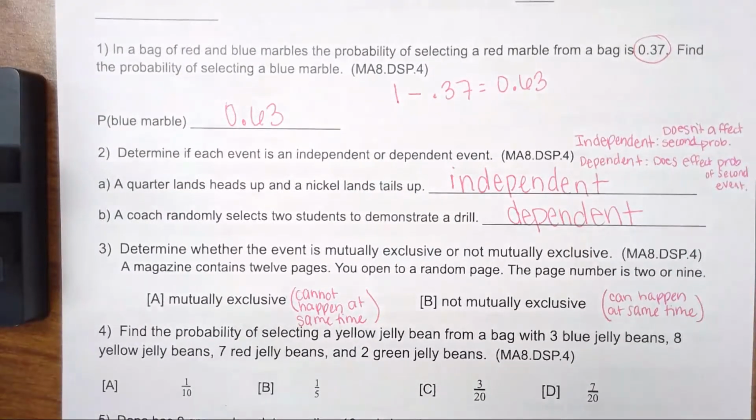Alright, number 3, determine whether the event is mutually exclusive or not mutually exclusive. So a magazine contains 12 pages. You open to a random page and the page number is a 2 or a 9. Mutually exclusive means that it cannot happen at the same time. Not mutually exclusive means that it can happen at the same time.